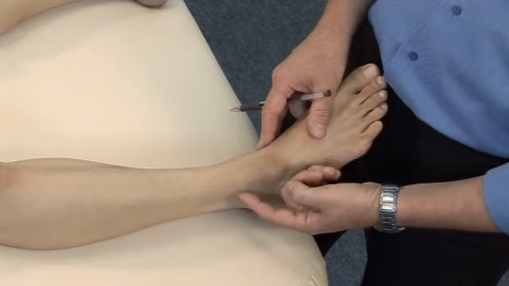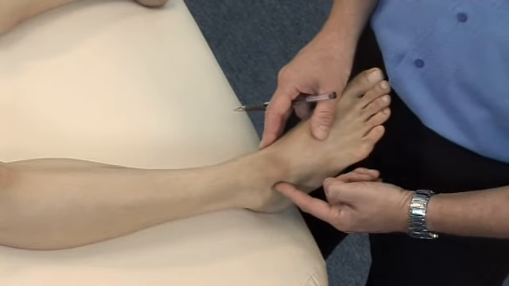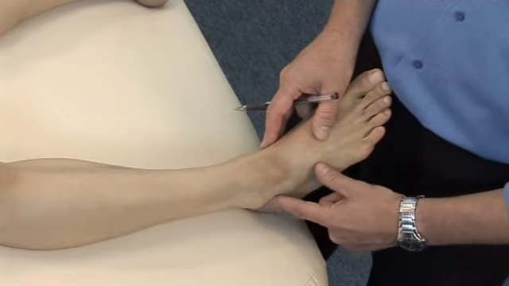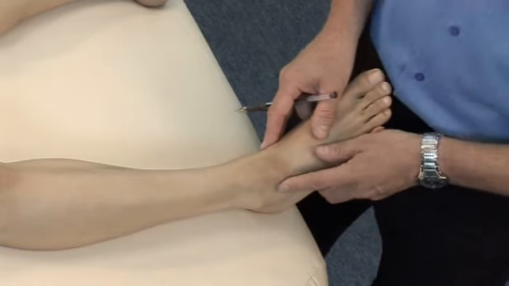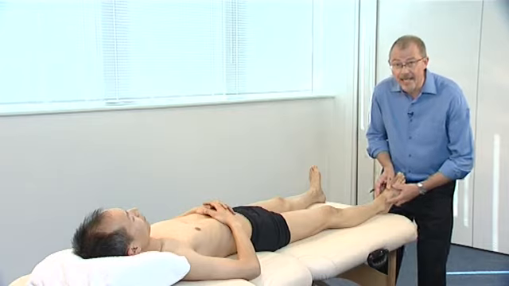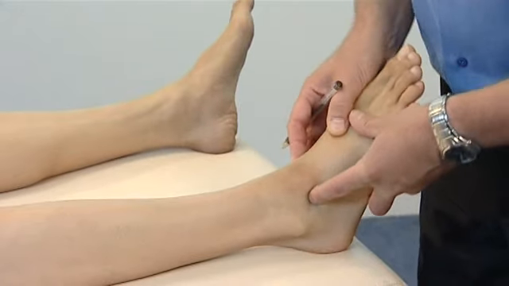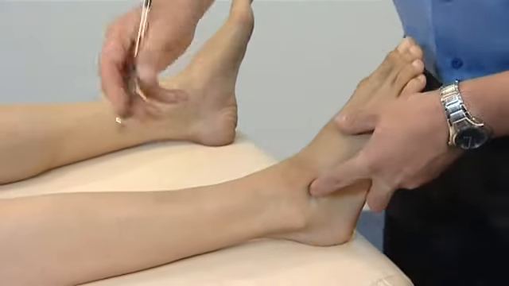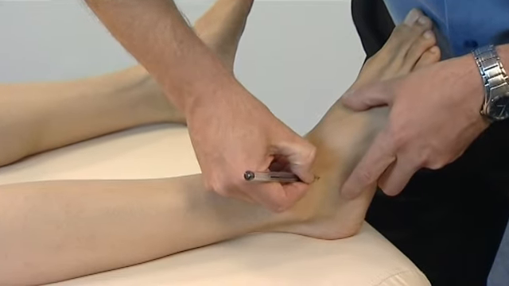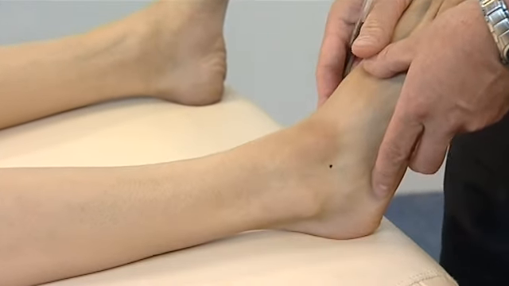Gallbladder 40 is located approximately at the junction of the lines drawn along the anterior and inferior borders of the lateral malleolus. It's important to articulate the foot and feel for a nice depression here. Mark your point in the deepest part of that hollow.